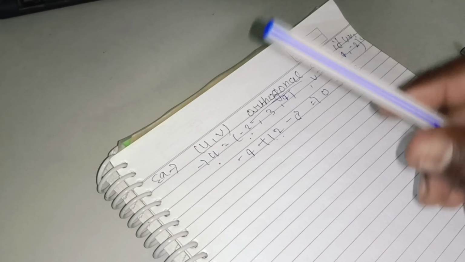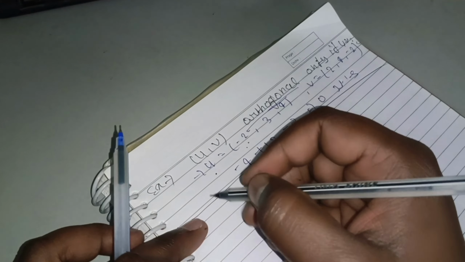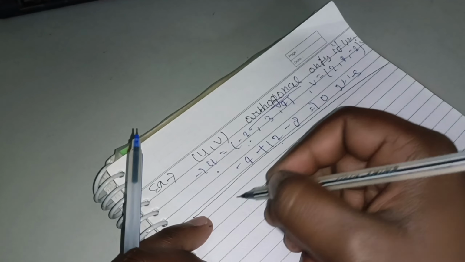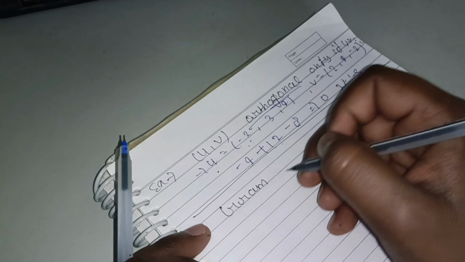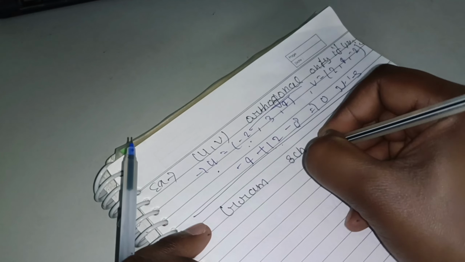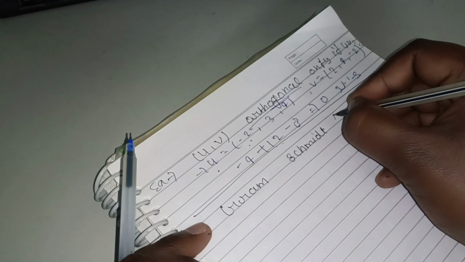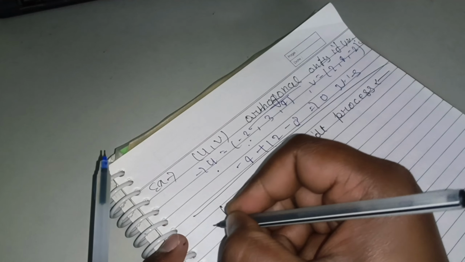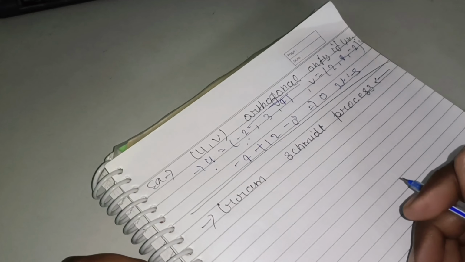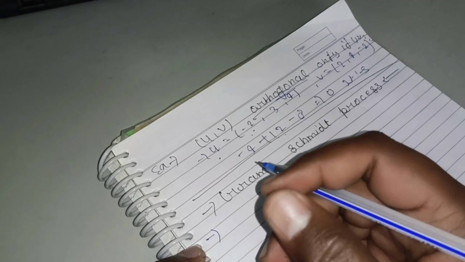Okay, now we move forward. That is the Gram-Schmidt process. He was a mathematician.